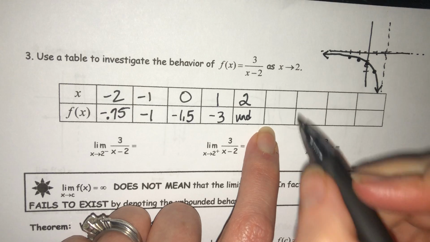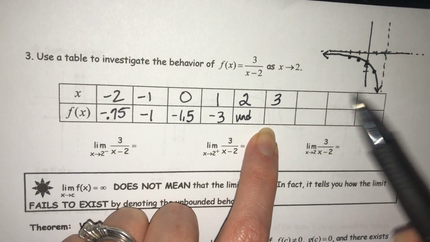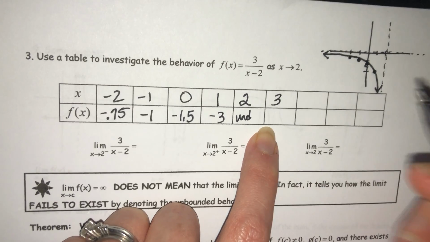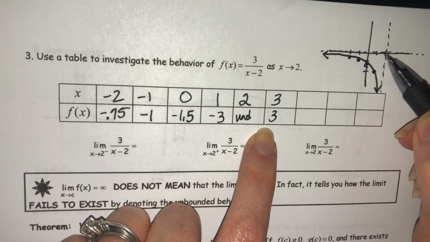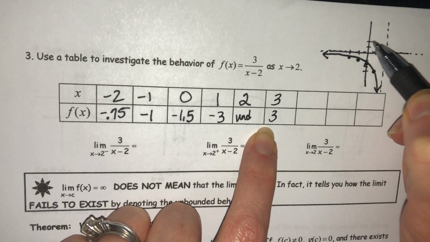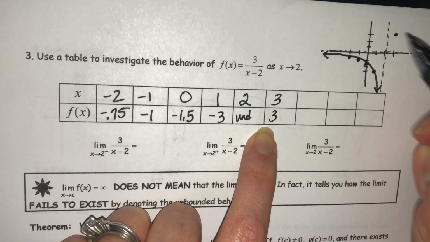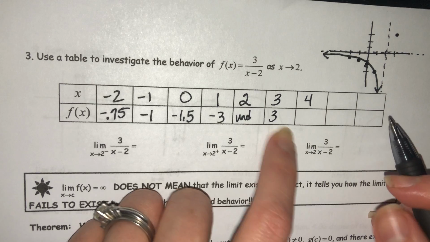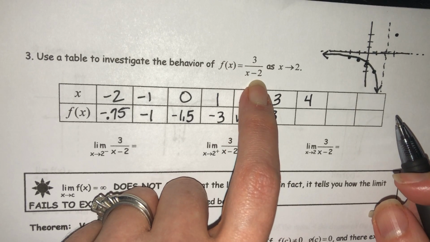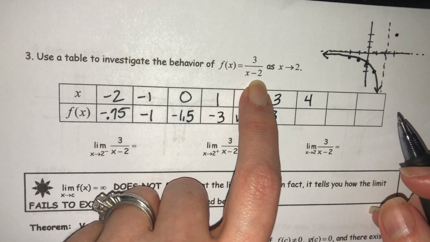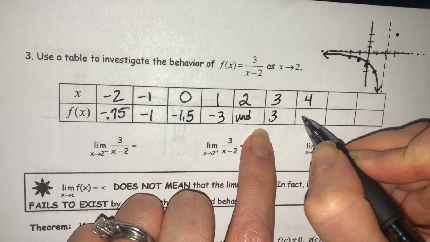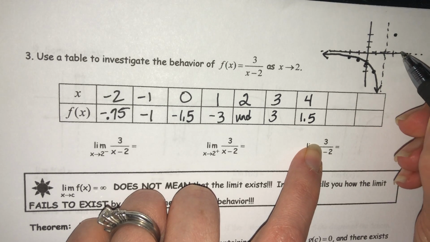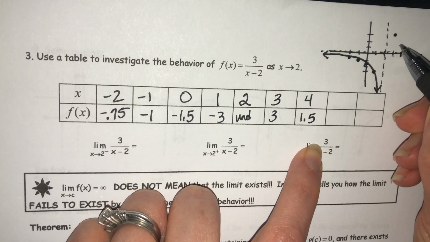Now let's go over here to the right side. What if I substitute a 3 in here? 3 minus 2 is 1. So 3 divided by 1 is just 3. So this goes over 1, 2, 3, up 1, 2, 3, up here. Okay, what if I put a 4 in here? 3 divided by 4 minus 2. 4 minus 2 is 2. So that's 3 halves. 3 halves is 1.5. So over 4 up 1.5.